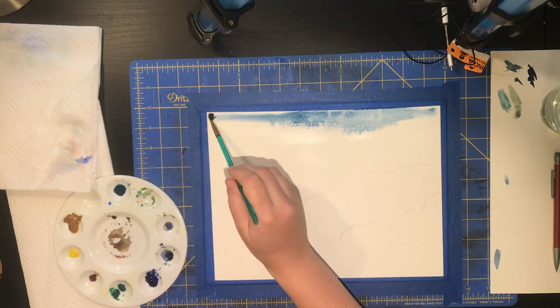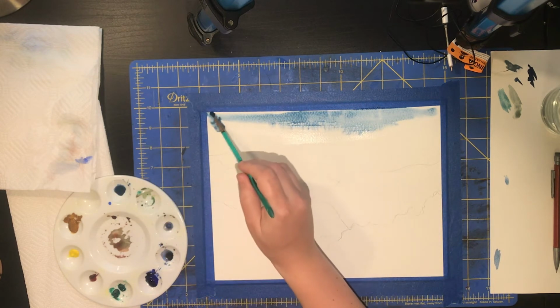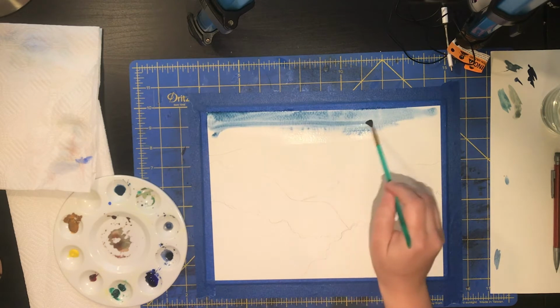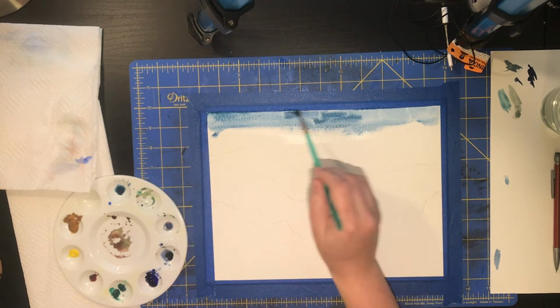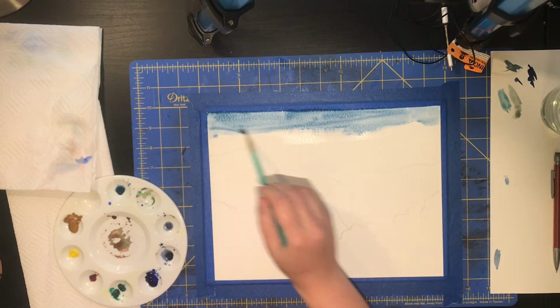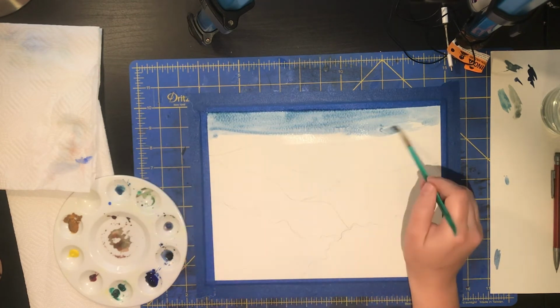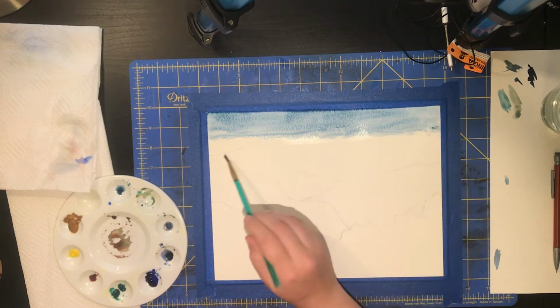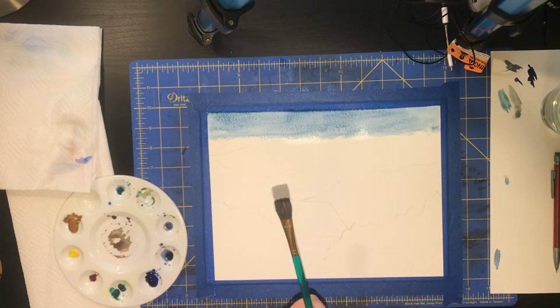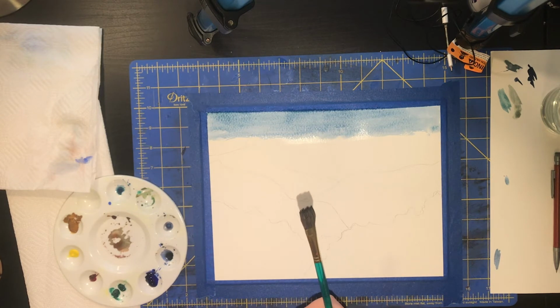And I'm only going to put it at the top part of it. And I'm going to use my big brush with just water to pull it down. And even though my line here isn't even, the sky kind of fades out evenly.